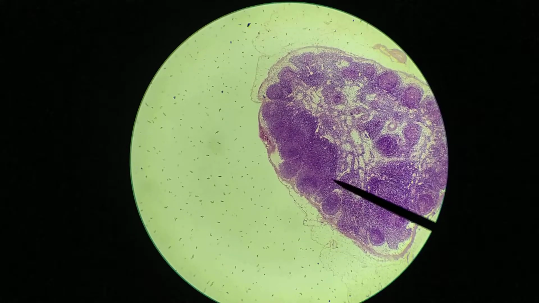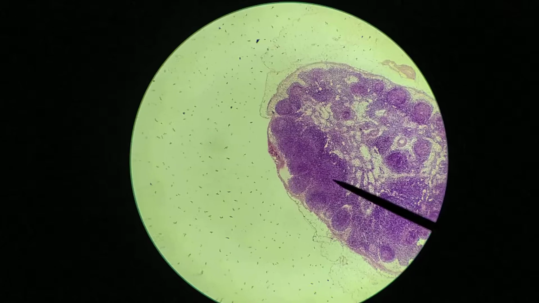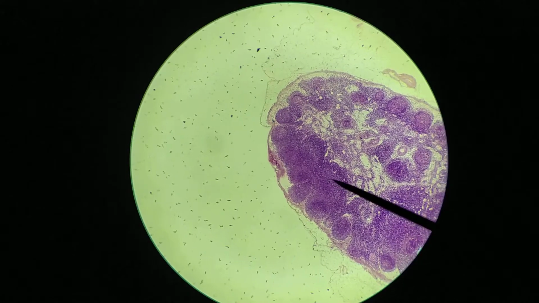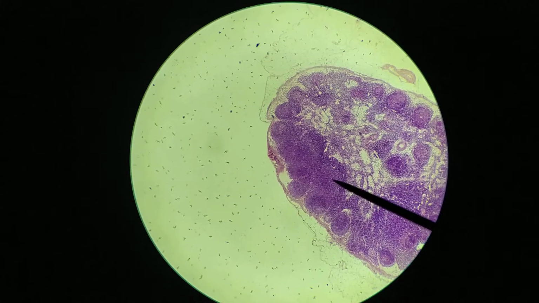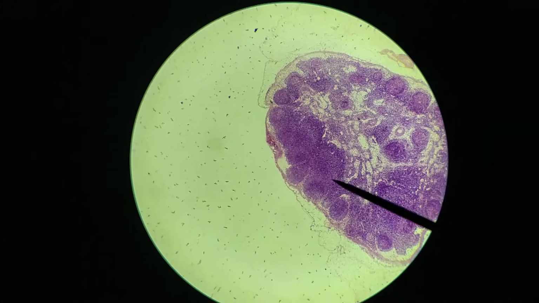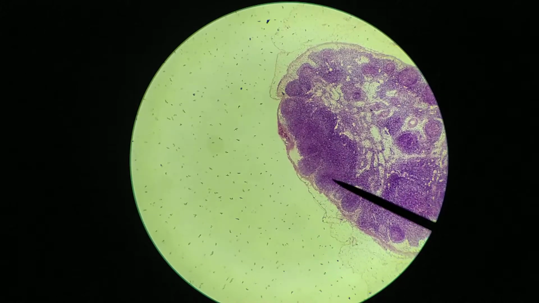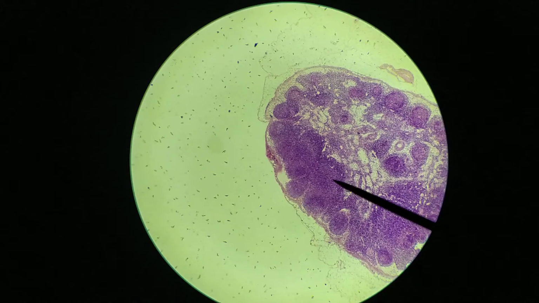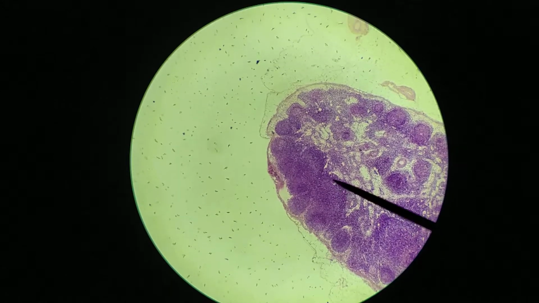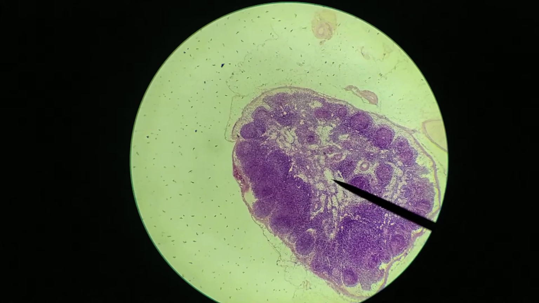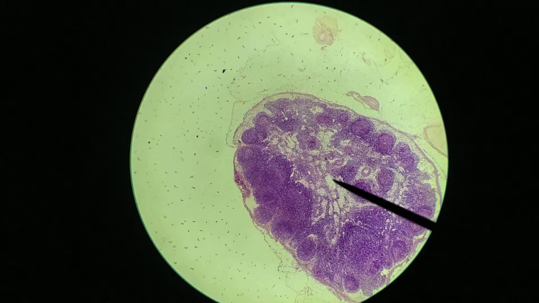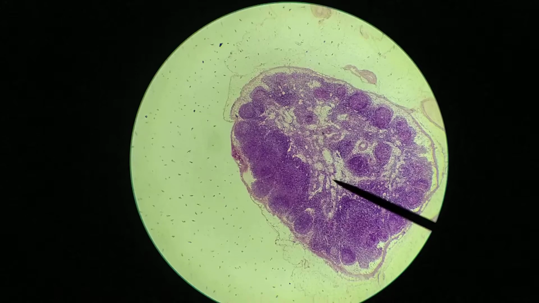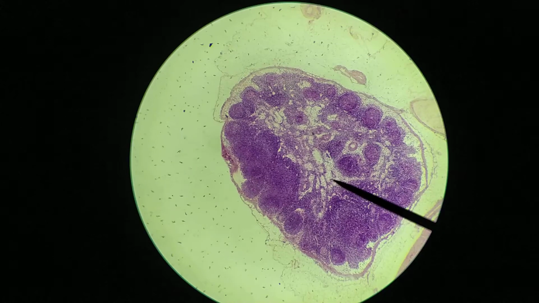Now, it also will then pass through the paracortex, this region right here. It's a little bit less organized, and different types of lymphocytes are in here. So the cortex tends to contain a lot of B lymphocytes, whereas the paracortex tends to contain a lot of T lymphocytes. And then once passing through the cortex and paracortex, lymph will flow into this region right here, which is the medulla.